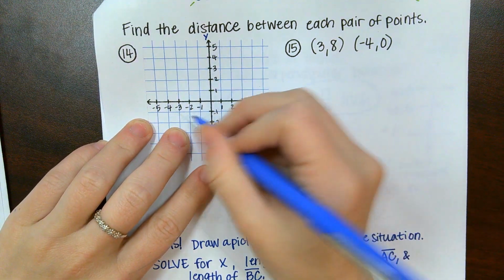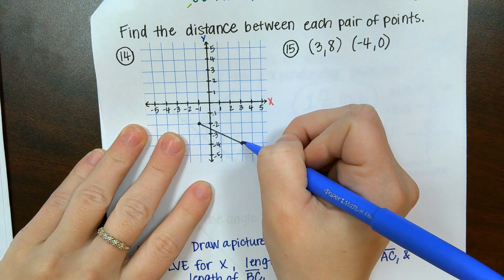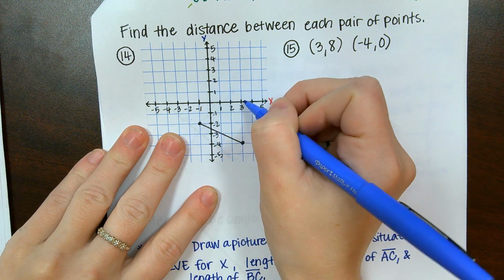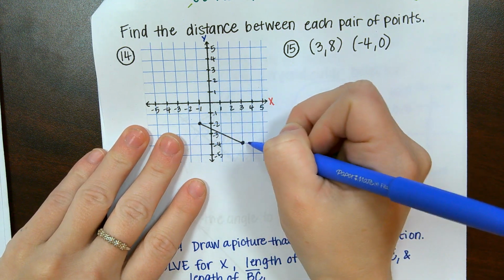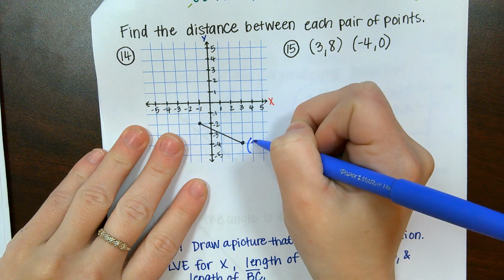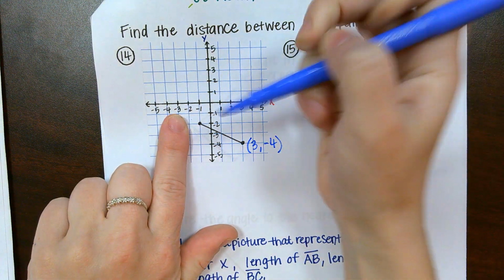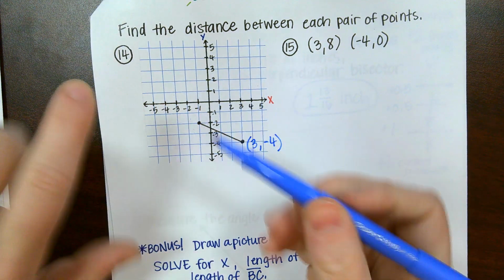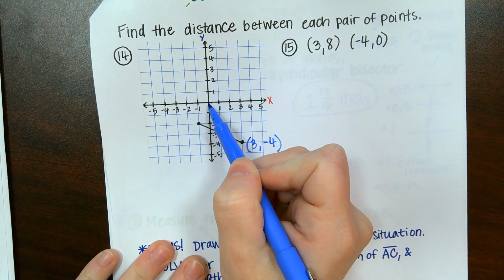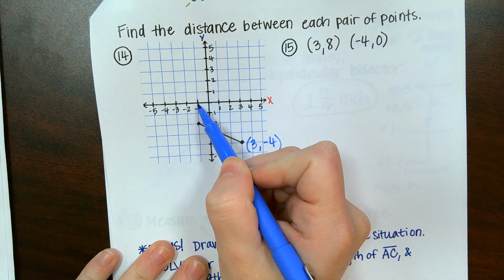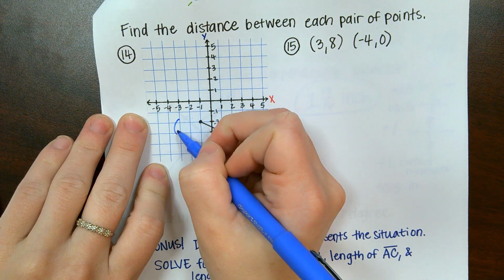First, I'm going to label my coordinates. So over here, I'm falling on x is 3, y is negative 4. And on this point, I am falling at x is negative 1, y is negative 2.